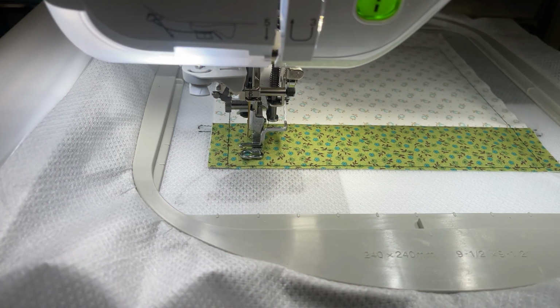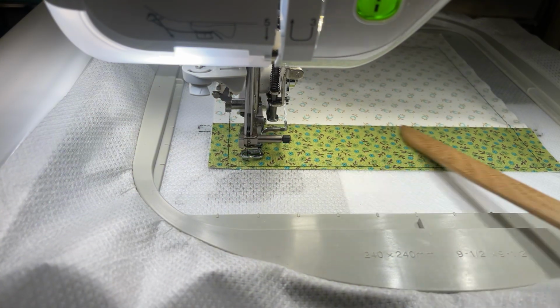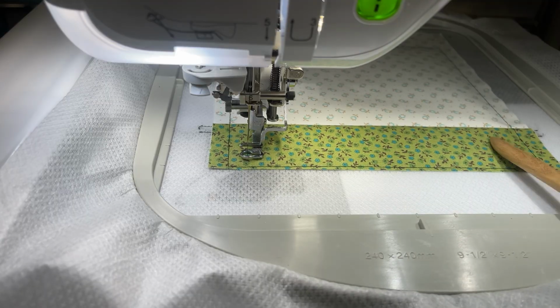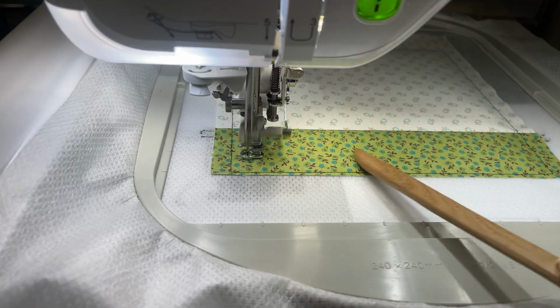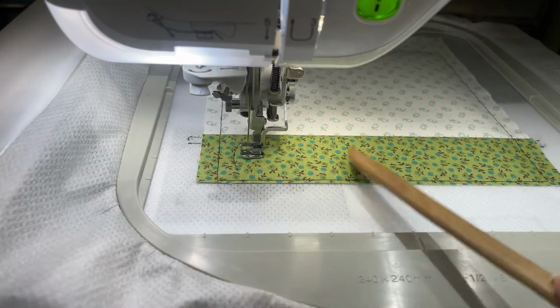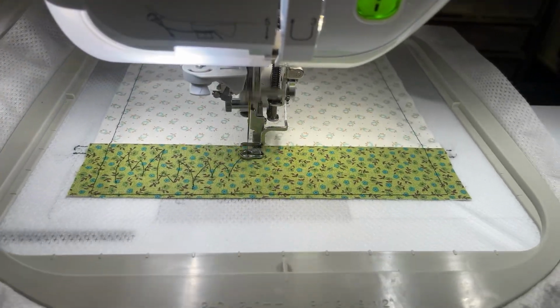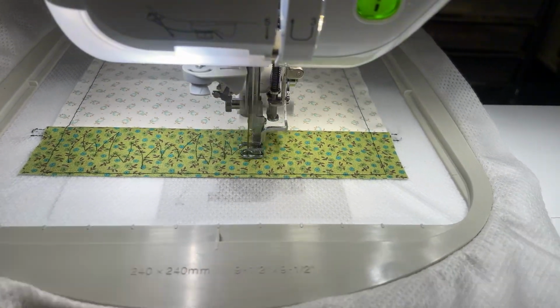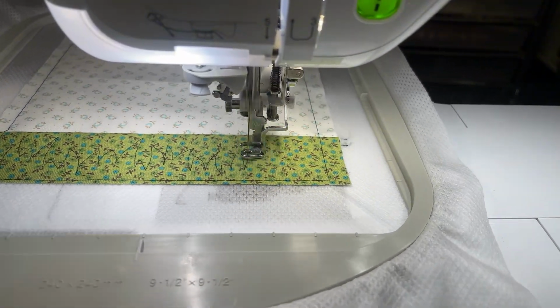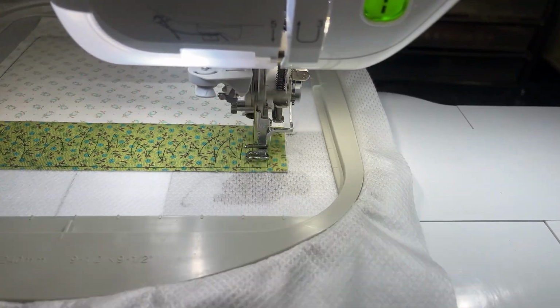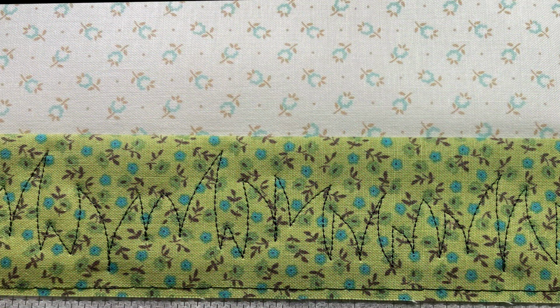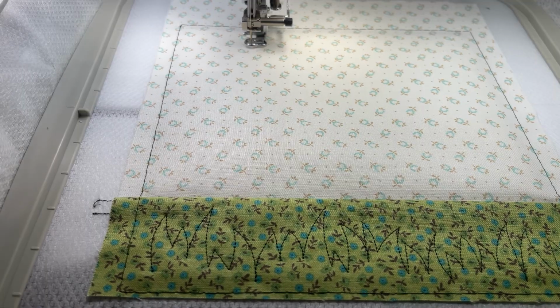Now I'm going to do the background quilting for the grass. And again, this is something that is not in the directions. I added the quilting. Now I'm going to do the background quilting of the sky.